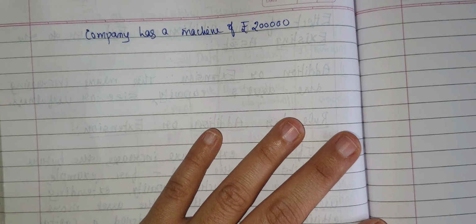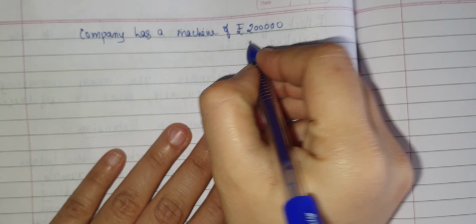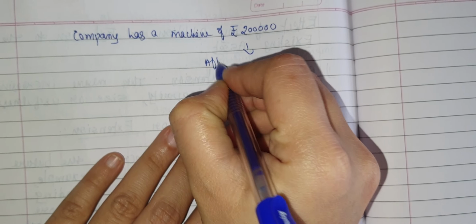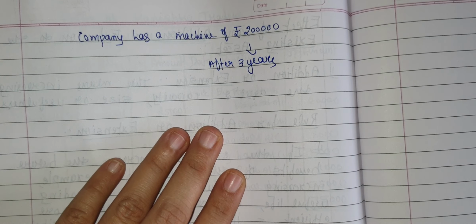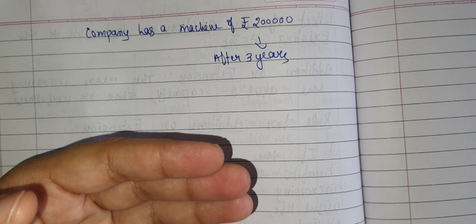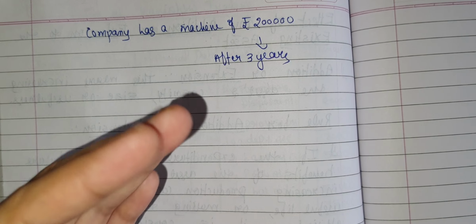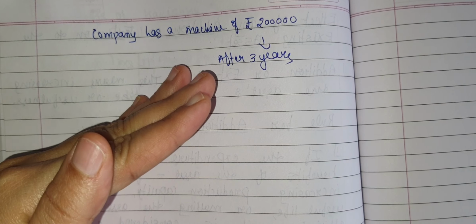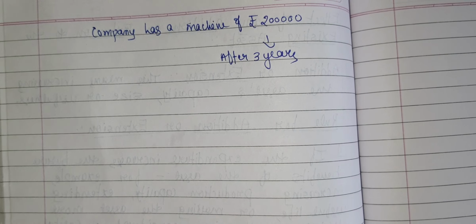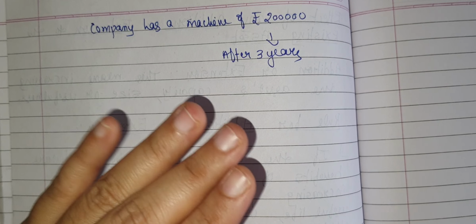Clear? Rupees 2 lakh. After 3 years, the company spends rupees 50,000 to add a new part that increases its production capacity. Clear? So the company has a machine worth rupees 2 lakh.